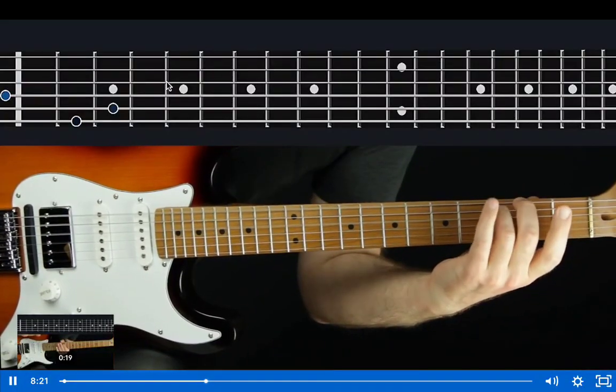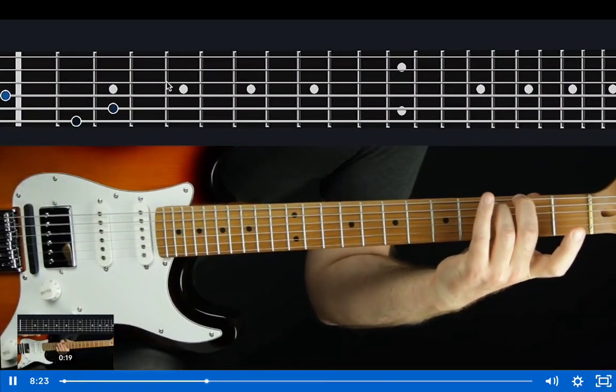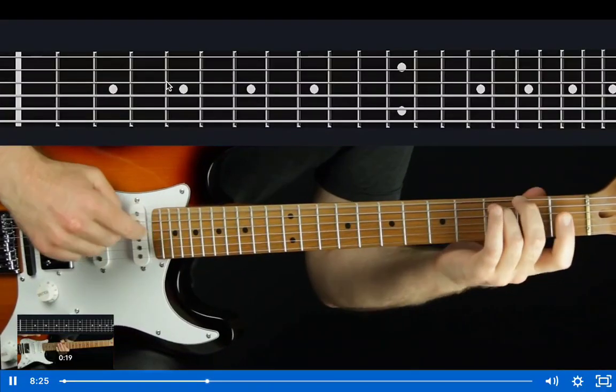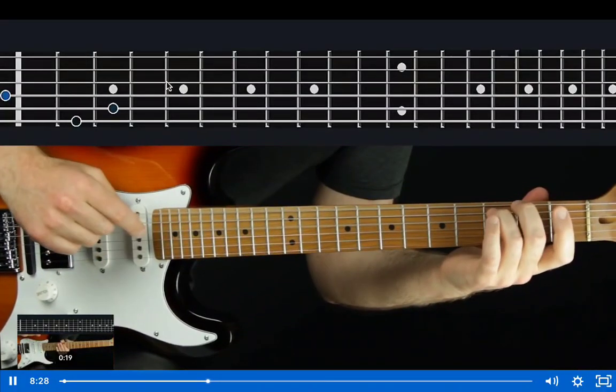Now this is so cool. We get this full 7th chord sound that's only 3 notes. Very light, very lovely. We don't have to play all 4 notes to get the sound we want.